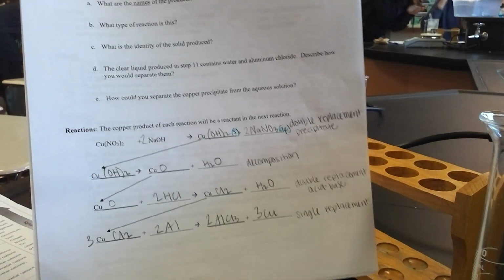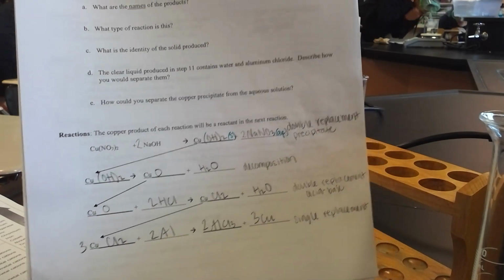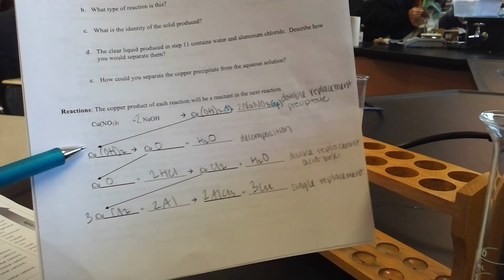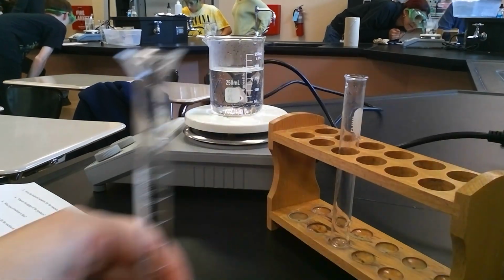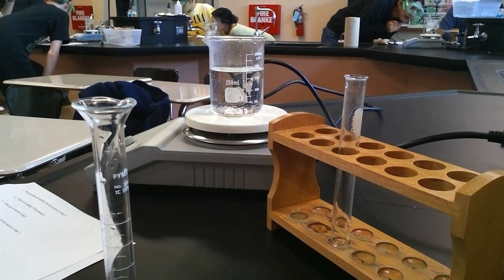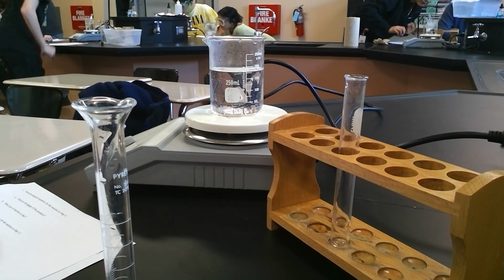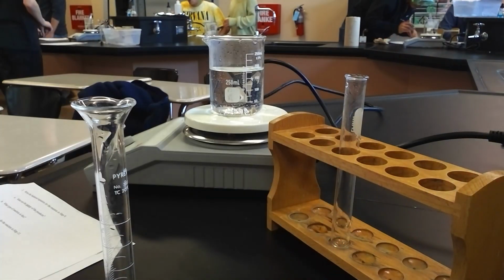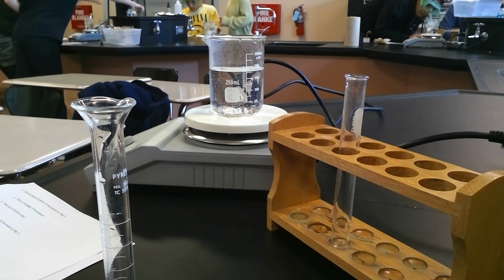Both of these will still be present in the test tube when the next reaction is taking place, but the only reaction that we're concerned about is the one that includes the copper product. That's why we took this and did the decomposition of copper 2 hydroxide. Starting with the chemicals that we needed, I'm going to start by measuring out some copper 2 nitrate. So I have this solution, Cu(NO3)2, and we need just 1 milliliter.